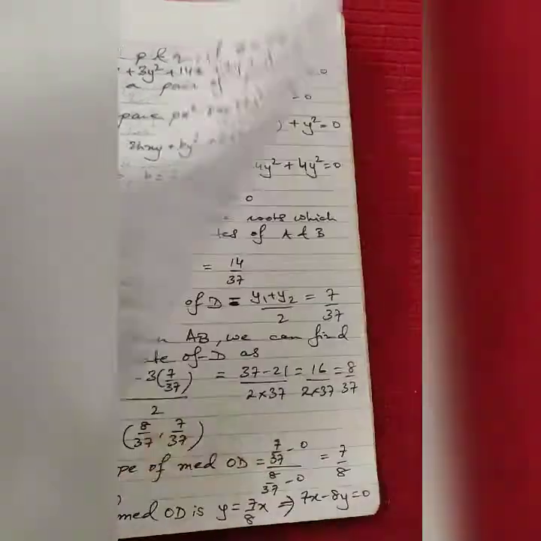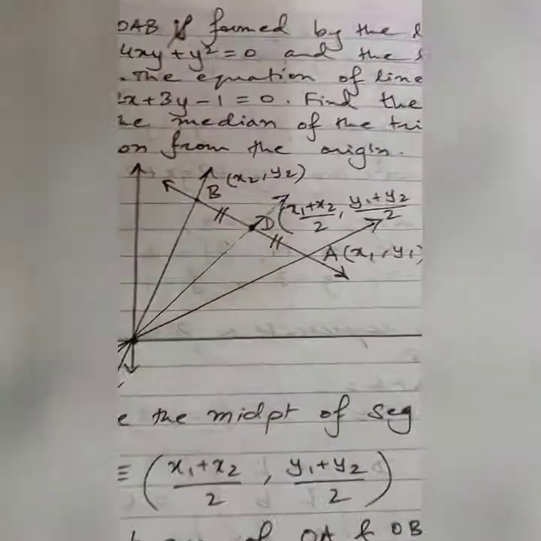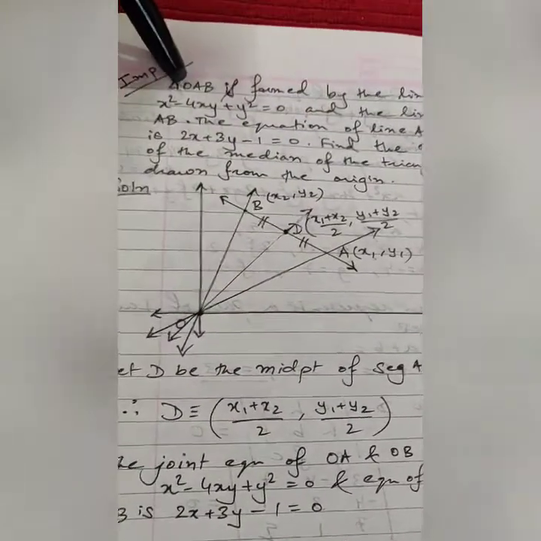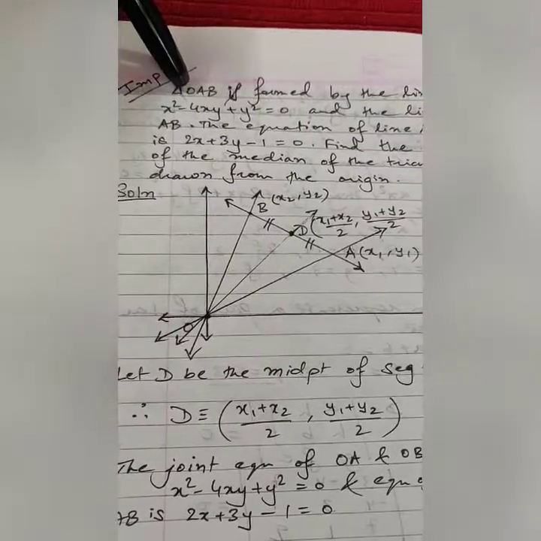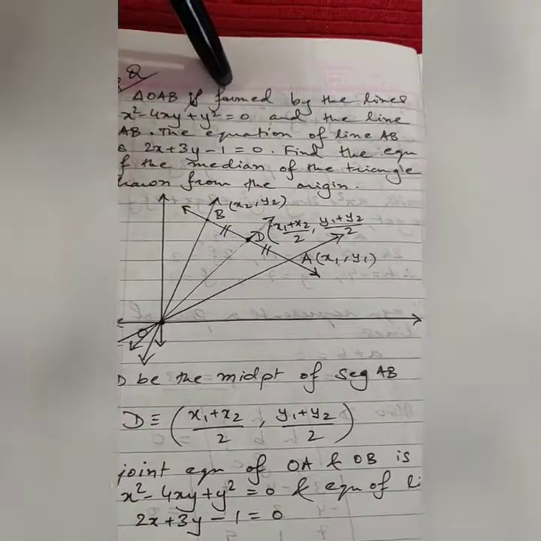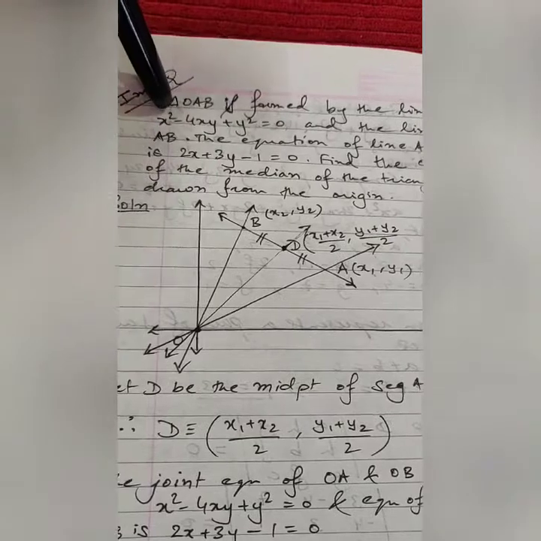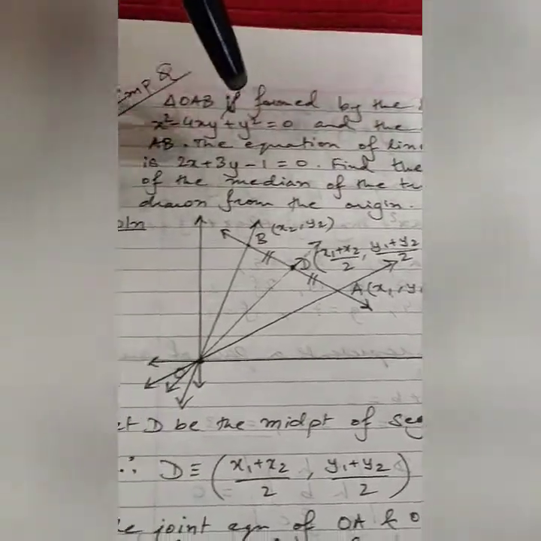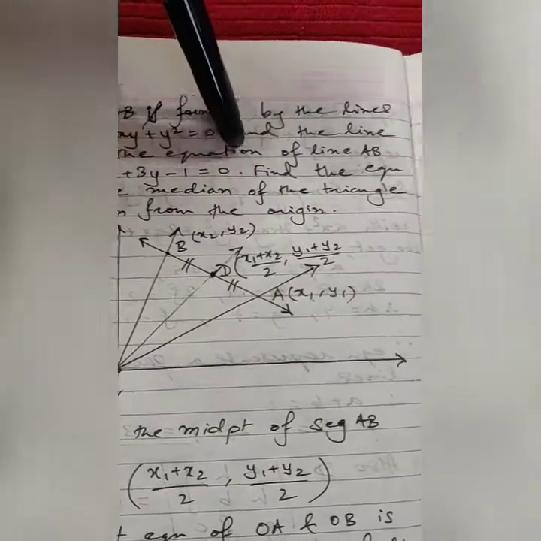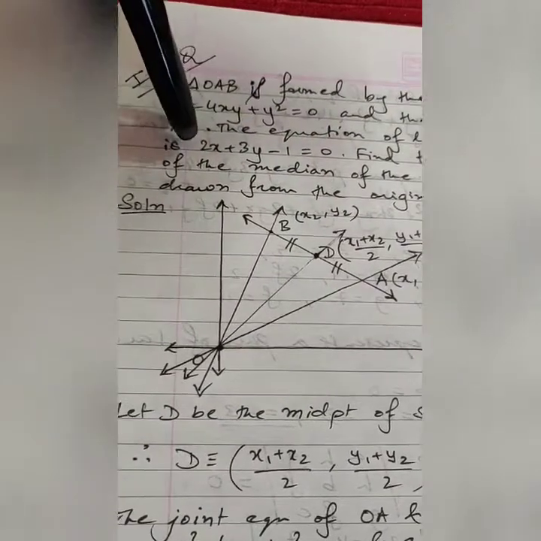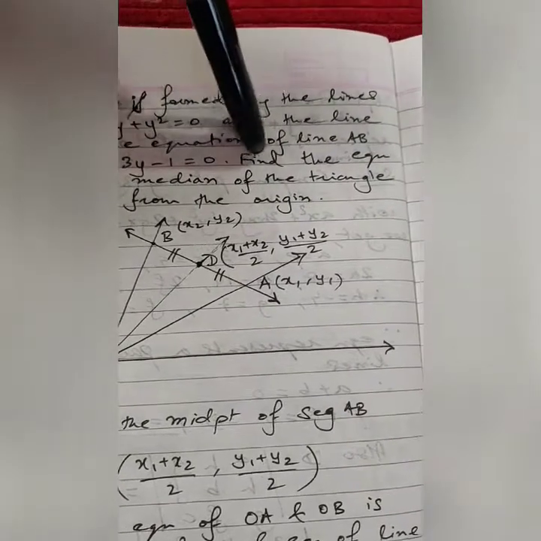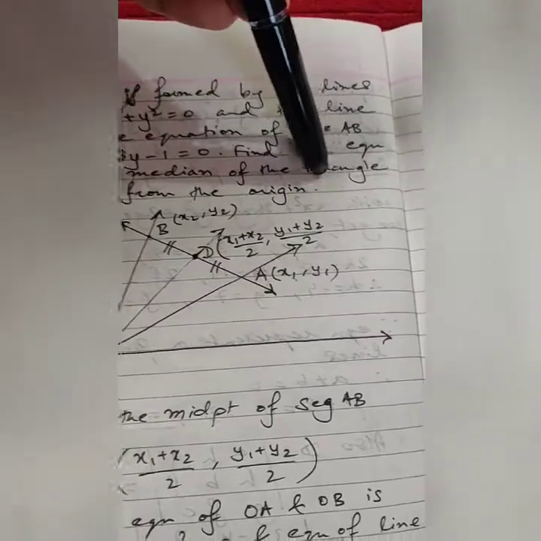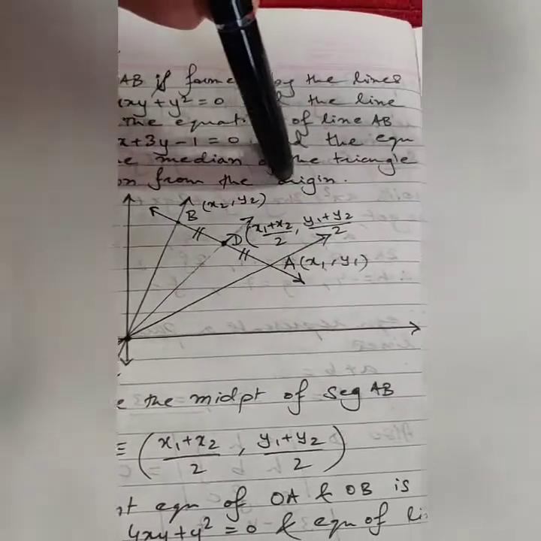Alright, moving on. Now this is an important question, and this is the last of the questions. So let's read this question very carefully. Triangle OAB is formed by the lines x square minus 4xy plus y square equal to 0 and the line AB. The equation of the line AB is 2x plus 3y minus 1 equal to 0. We have to find the equation of the median of the triangle drawn from the origin.